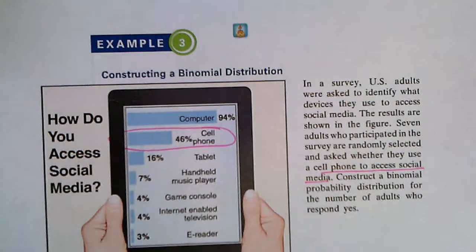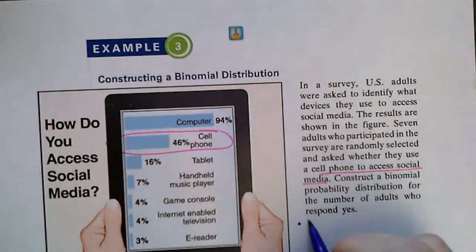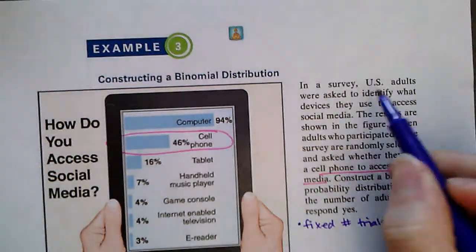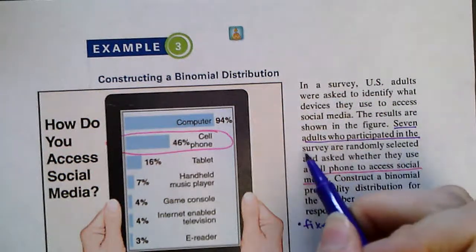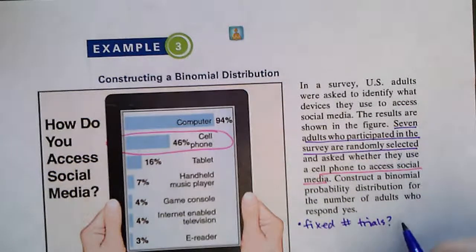So let's make sure it's a binomial distribution for sure. So we've got to go through those requirements that we started with. One of the requirements was that there was a fixed number of trials. So fixed number of trials. It says 7 adults who participated are randomly selected. So yes, there's a fixed number of trials. It is 7.